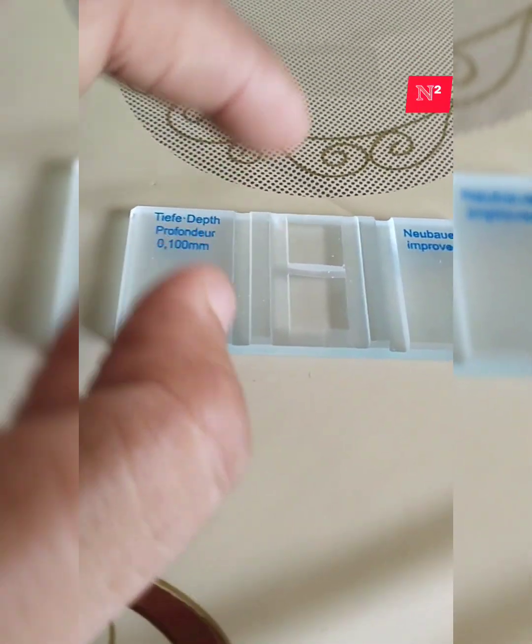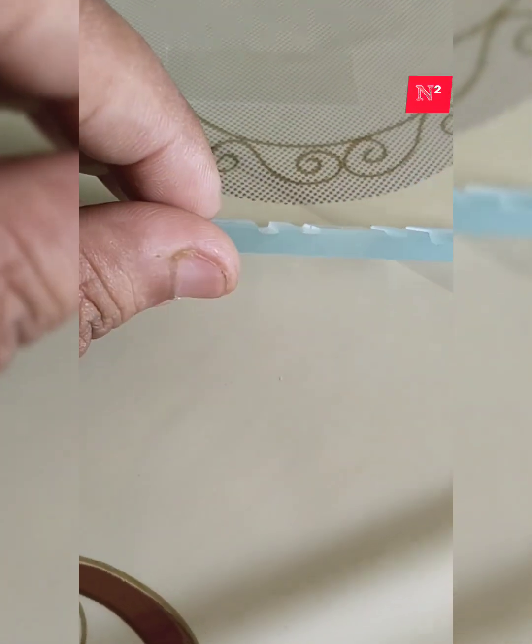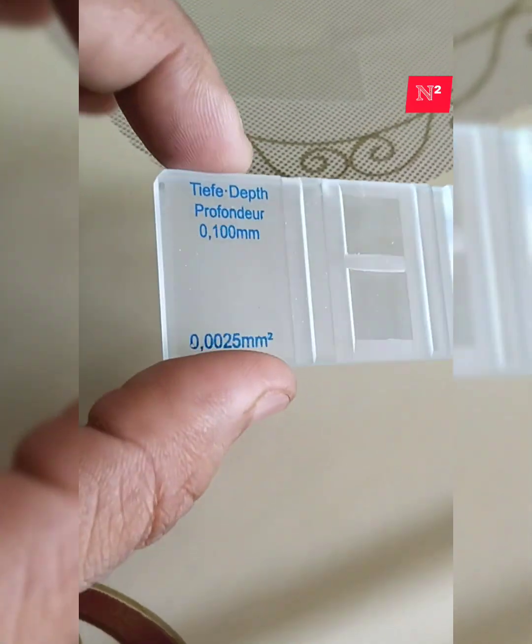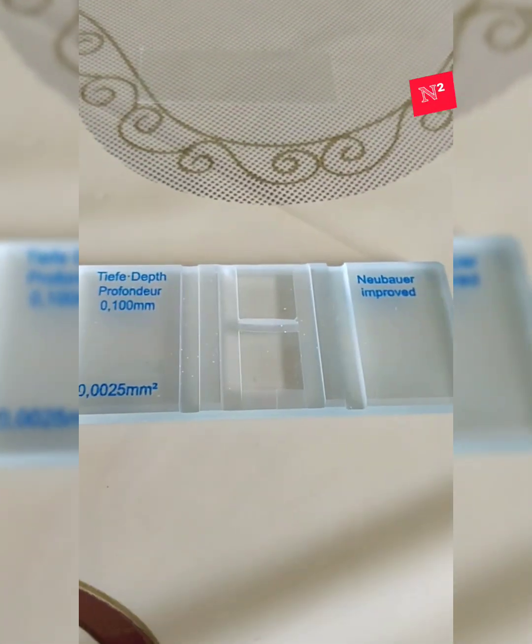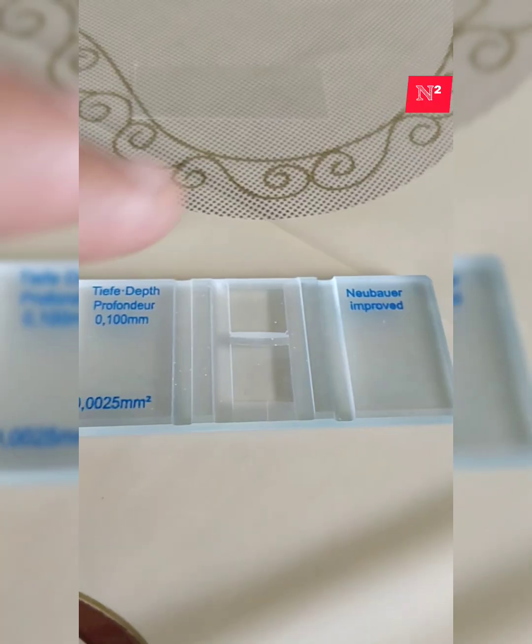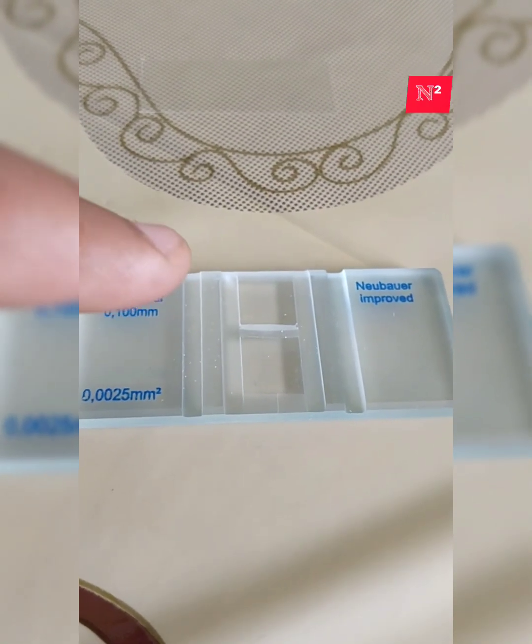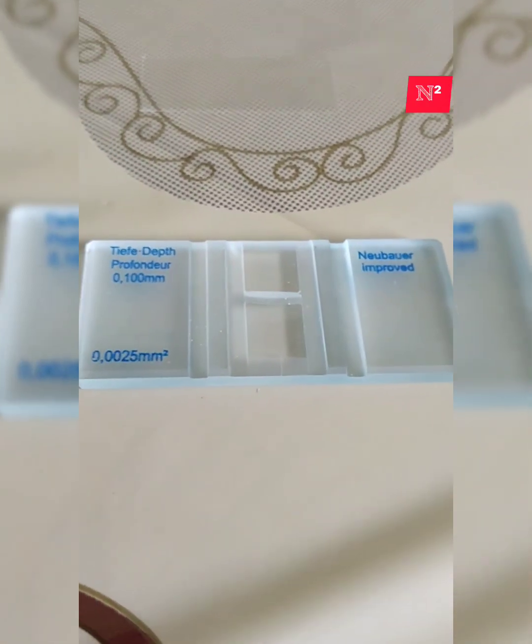This is a thick slide as compared to the glass slides we use for differential leukocyte count or any blood smear examination, where we usually get a very thick smear.